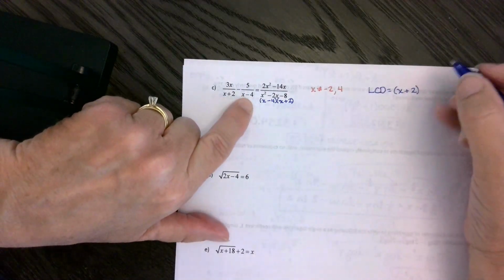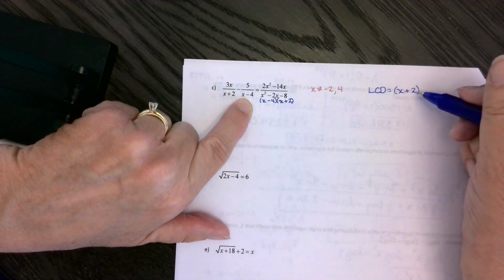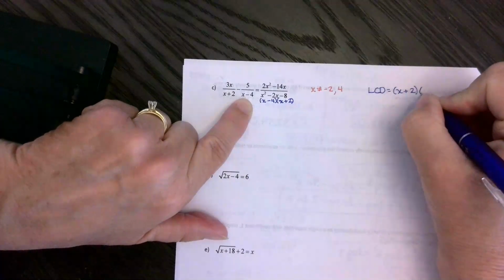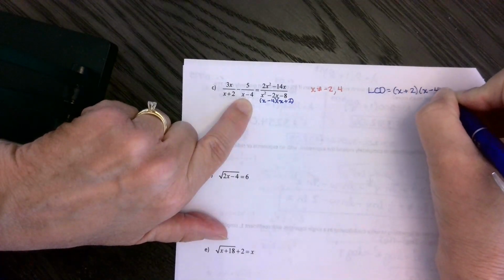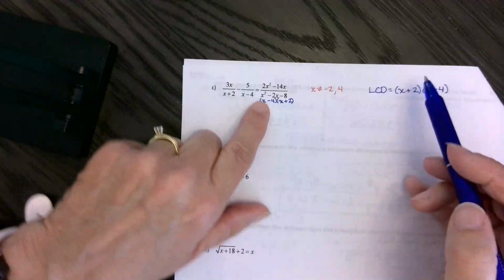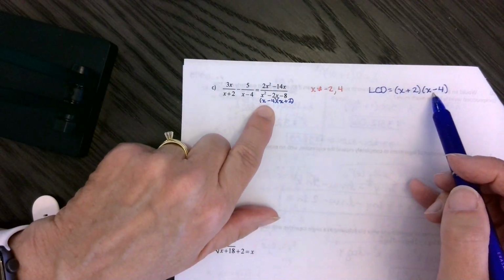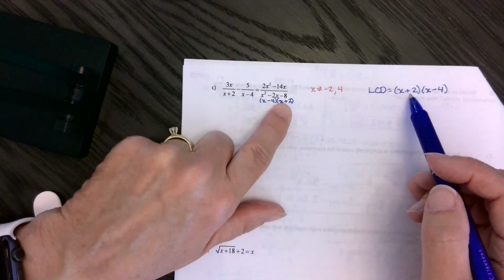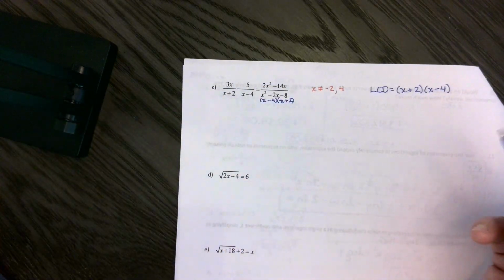You take your next denominator, and do we already have it over here? We don't, so we're going to list that as well. Then you go to your next denominator. Do we already have an x minus 4? Yes. Do we already have an x minus 2? Yes. So we don't have to list anything else.